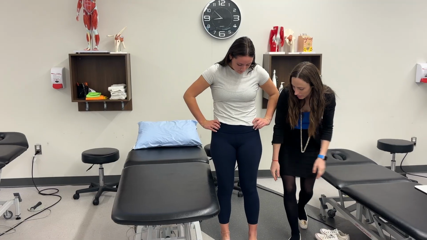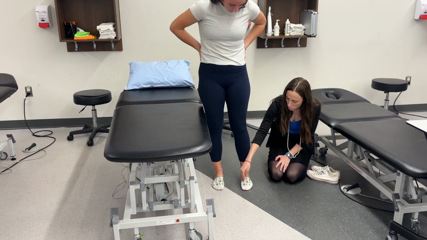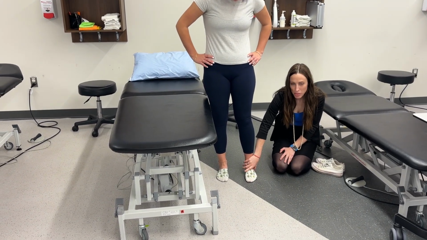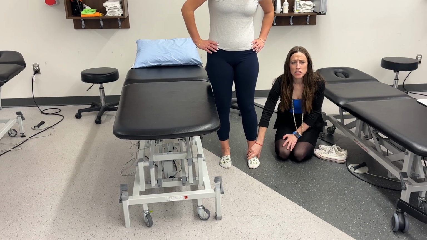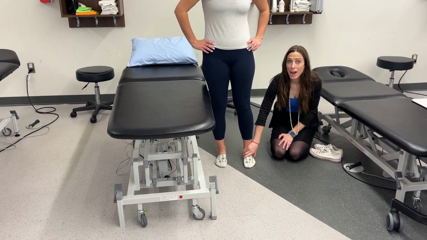The base of the fifth metatarsal down here, so on the fifth ray, 1, 2, 3, 4, 5, the thing that if you come from posteriorly and run your fingers in, there's a little bump there, that's the base of the fifth metatarsal, and that can sometimes be fractured.